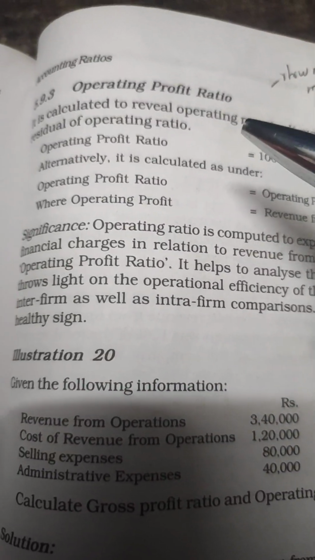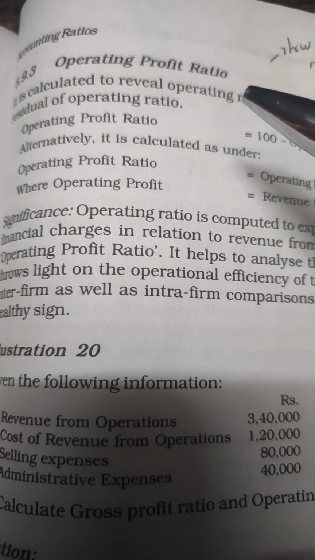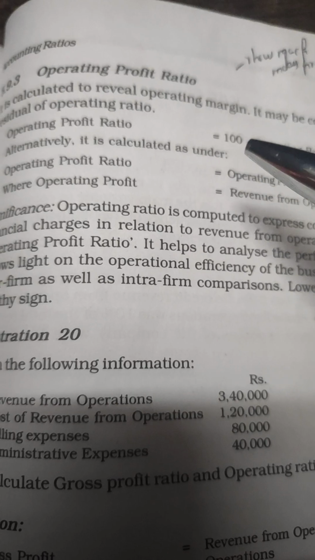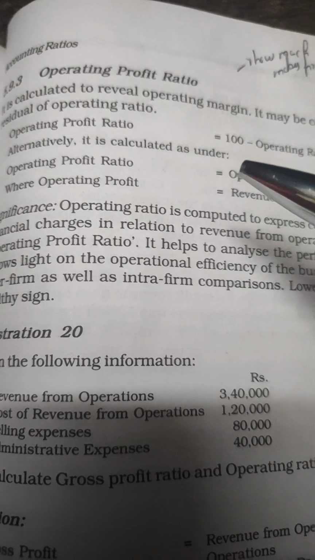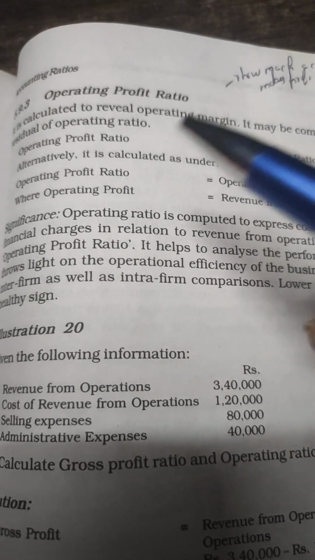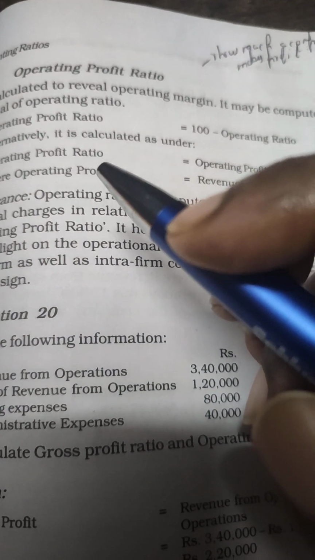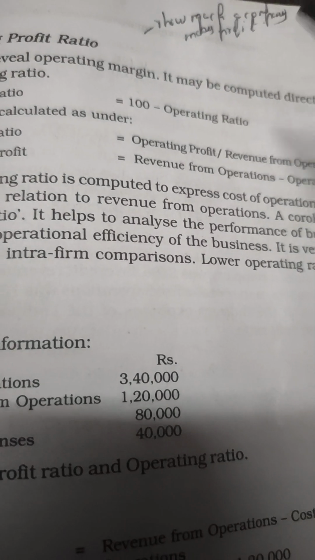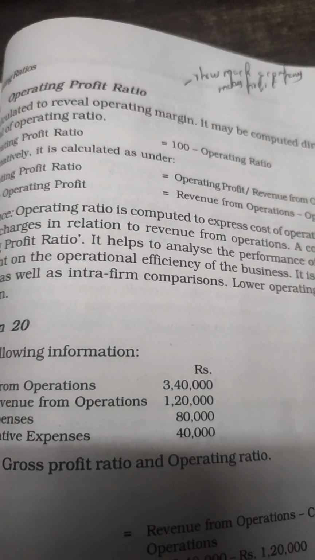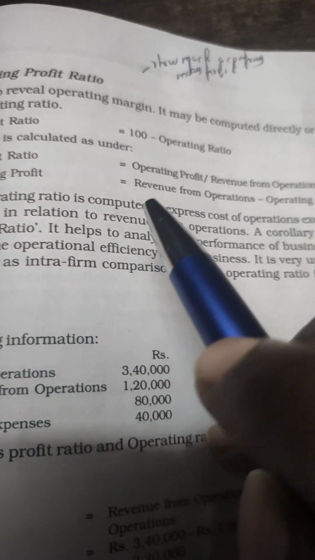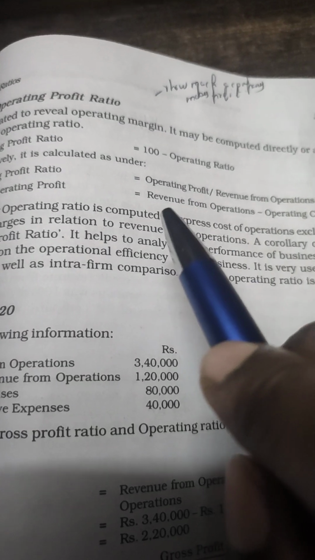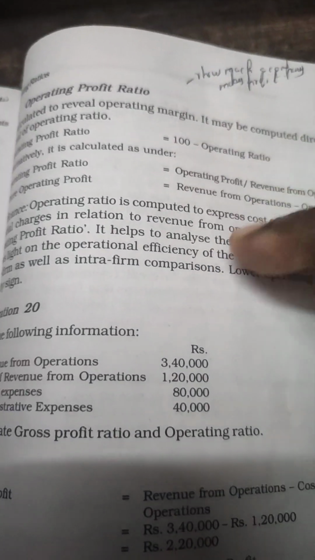Operating profit ratio. Operating profit ratio is used to ascertain the operating margin, that is how much profit a company makes. Operating profit ratio is equal to 100 minus operating ratio. It can be calculated in another manner, that is operating profit divided by revenue from operations into 100. Here operating profit is equal to revenue from operations minus operating cost, that is income minus expenses.